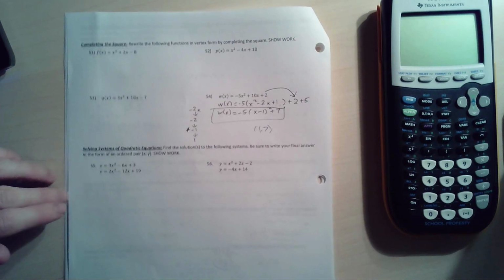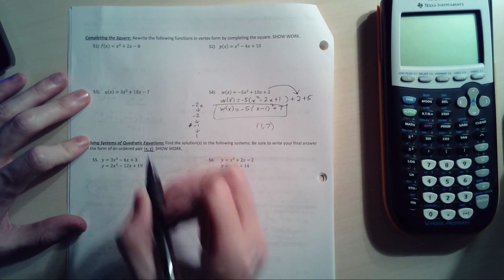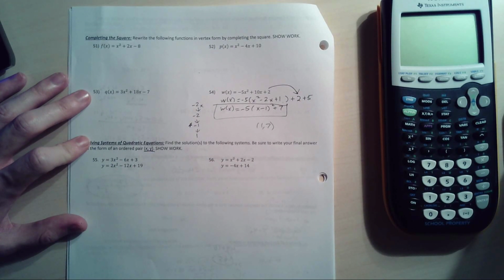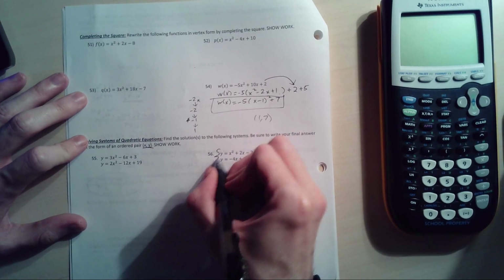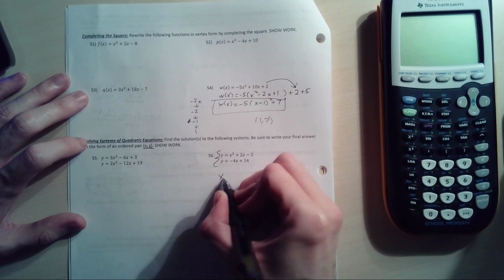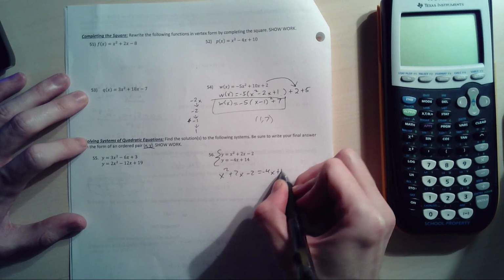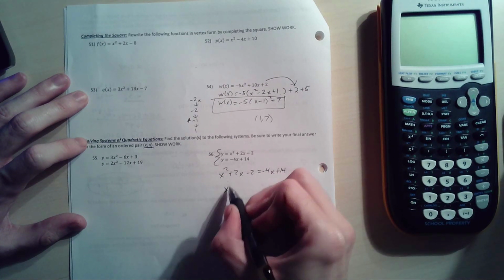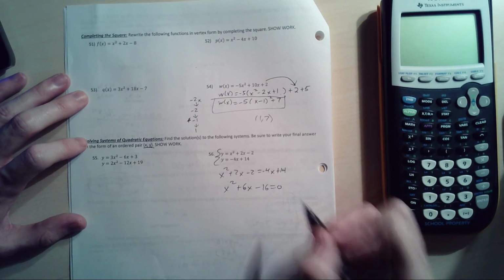Your last one here, solving systems of quadratic equations. Really not too hard. Just got to remember to write your final answer in this x, y form. That was the most common mistake I saw on those quizzes last week. So all you got to do is set these things equal to each other. Remember, there's like the little brace here. So I'm just going to do 56. So we got x squared plus 2x minus 2 equals negative 4x plus 14. That means we got x squared plus 6x minus 16 equals 0.